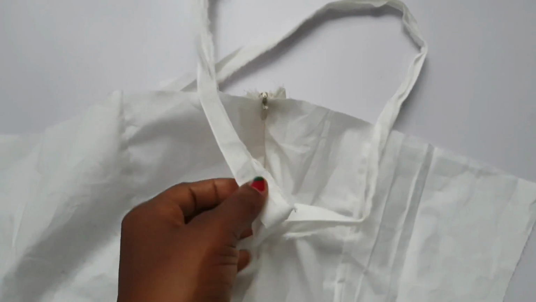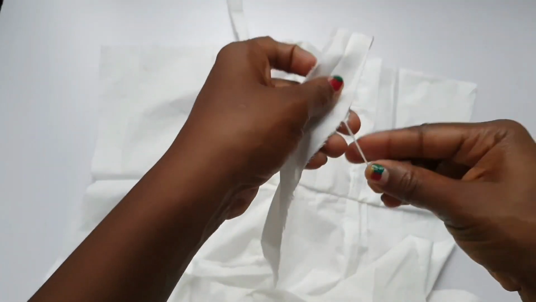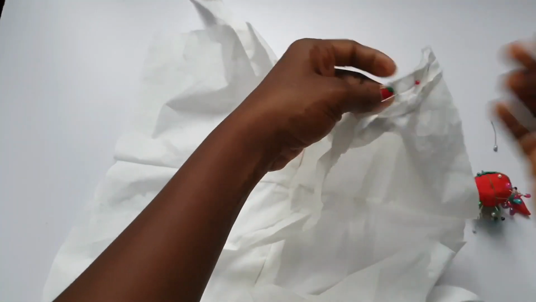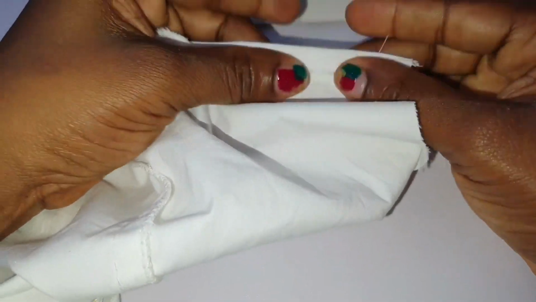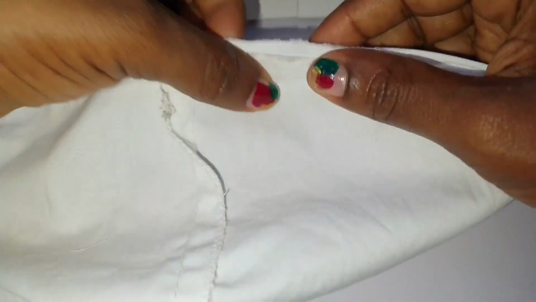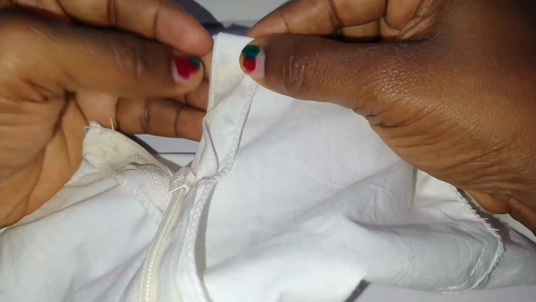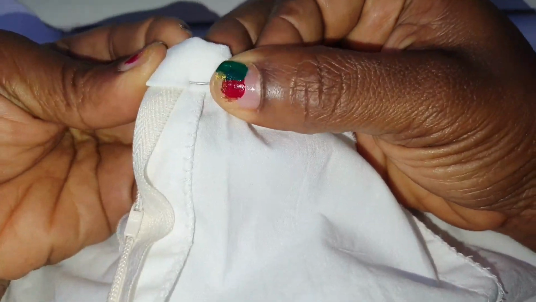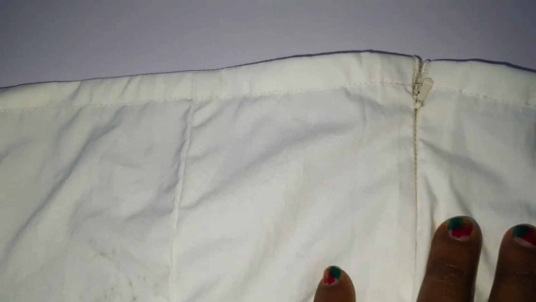So the next step for me was to create the facing for the top of the back piece. You can also do a bias for this, or you can just use my method. So what I did was to pin, and yes, just like so, and then fold again and sew. So this is it. You can use a hook there.